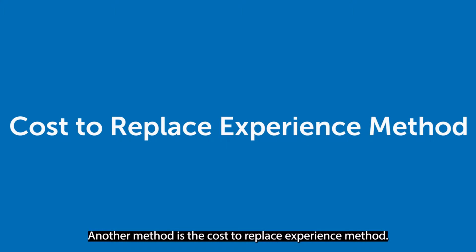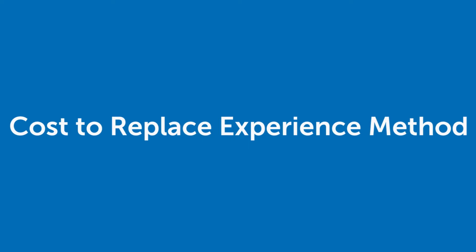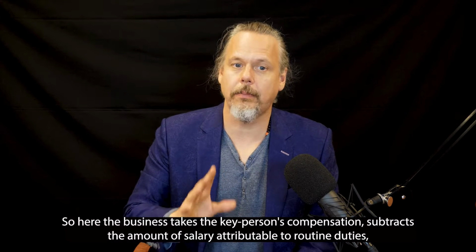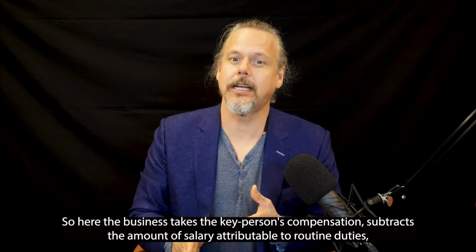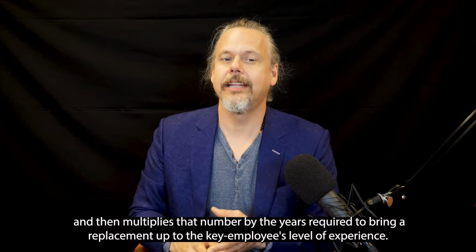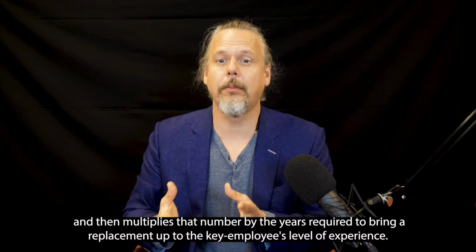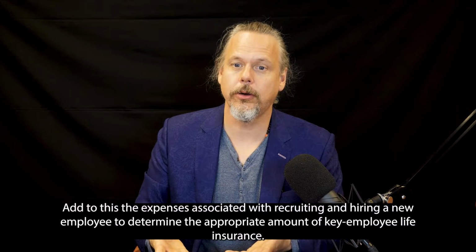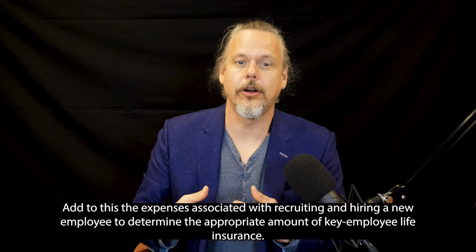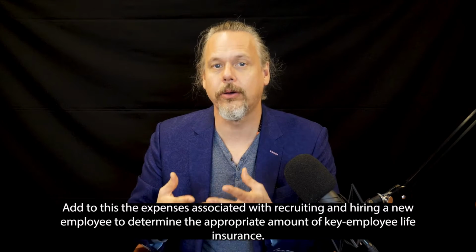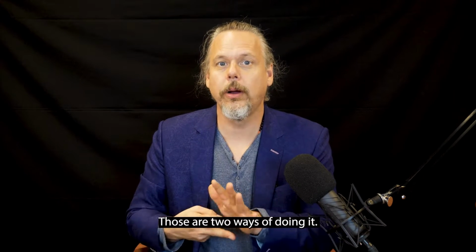Another method is the cost to replace experience method. So here the business takes the key person's compensation, subtracts the amount of salary attributable to routine duties, and then multiplies that number by the years required to bring a replacement up to the key employee's level of experience. Add to this the expenses associated with recruiting and hiring a new employee to determine the appropriate amount of key employee life insurance. Those are two ways of doing it.